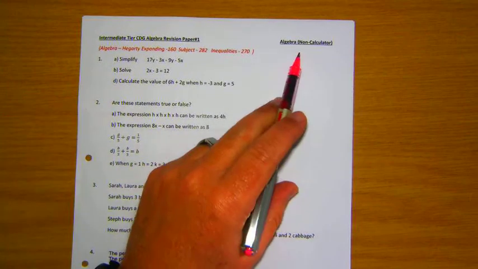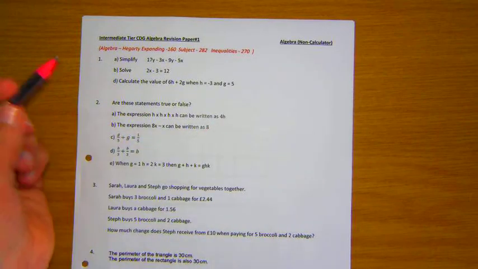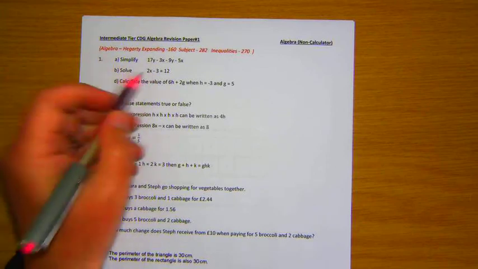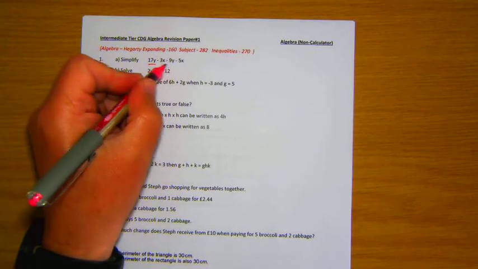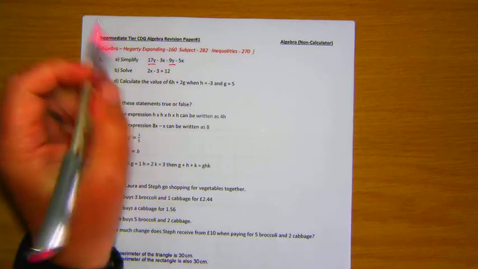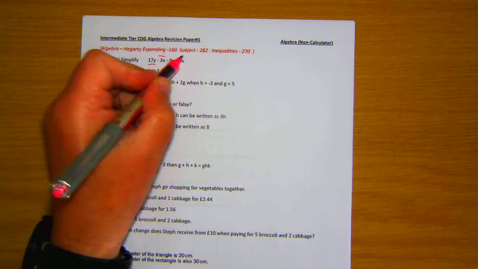Right, let's work our way quickly through these questions. So it's going to be a non-calculator paper that we need to deal with. So first one, simplifying. So I've got an expression here which has got y's in. That's a y term, that's a y term. Then I've got an x term and an x term.